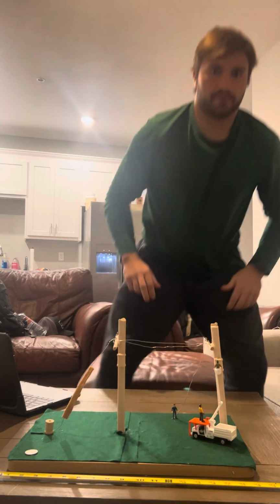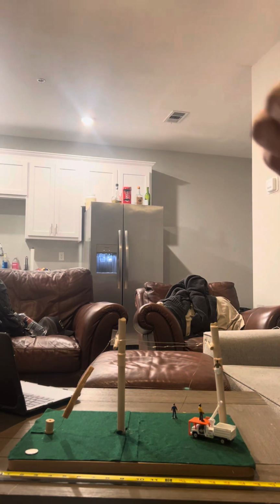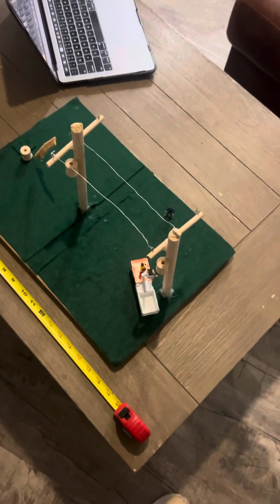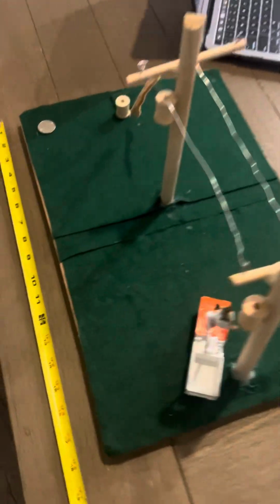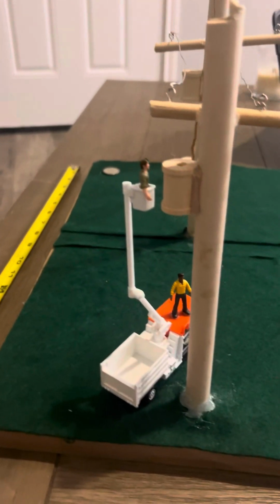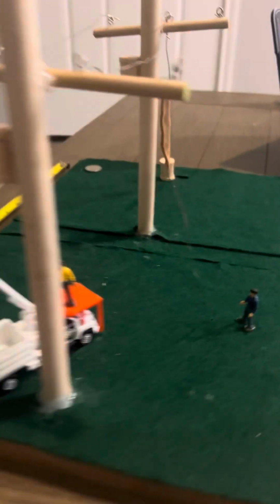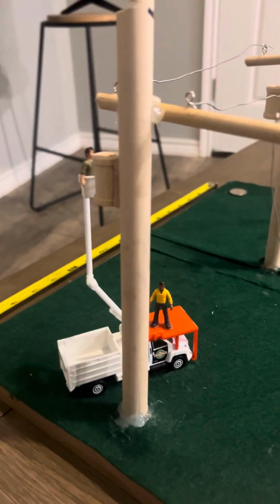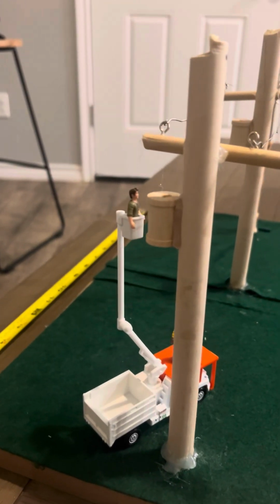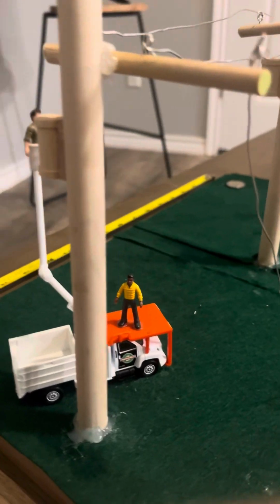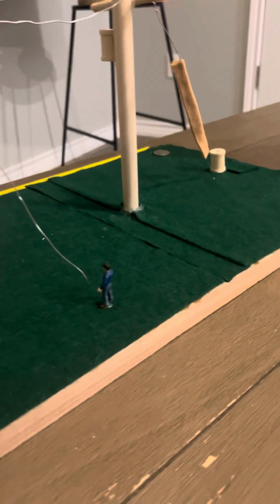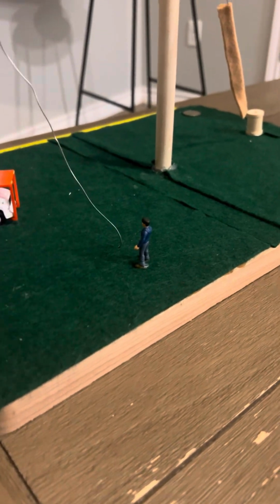And I will do a little closer shot. You can see my workers have no PPE on, no fall protection. See this worker below the lift. You see this worker by a live wire with no PPE on.